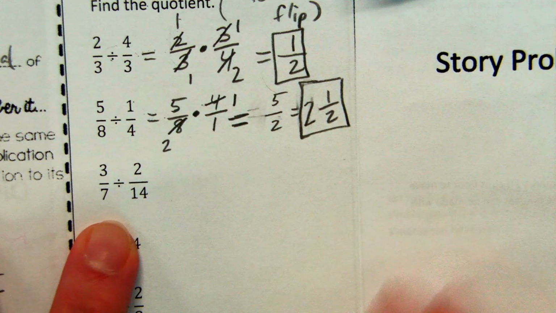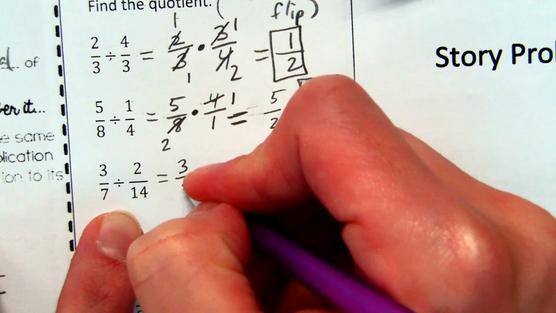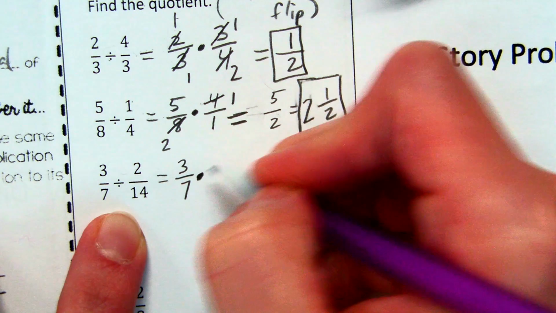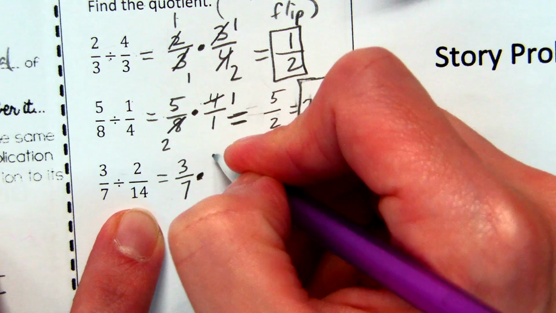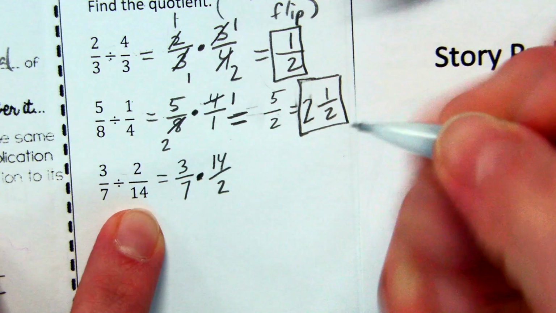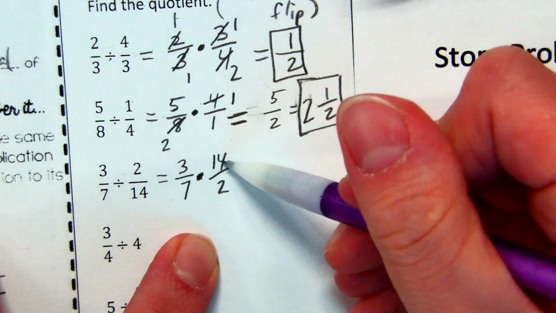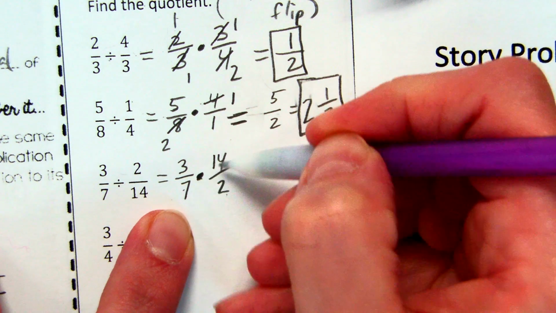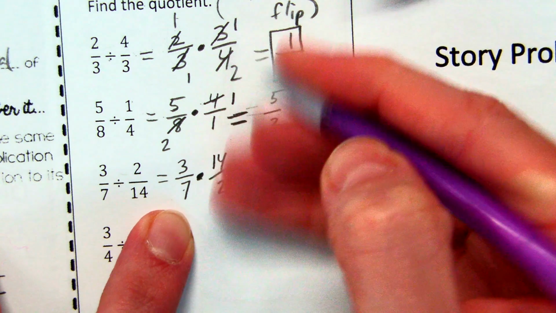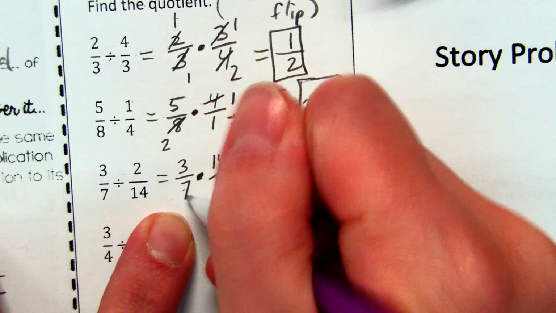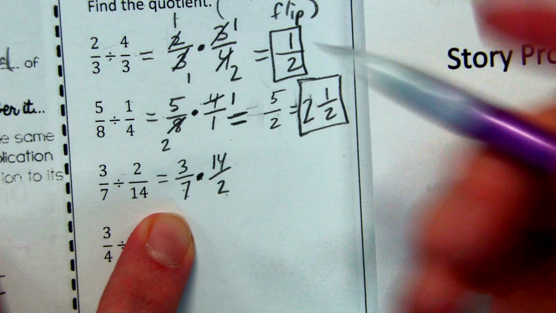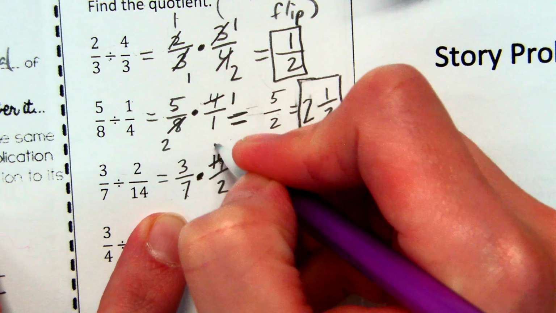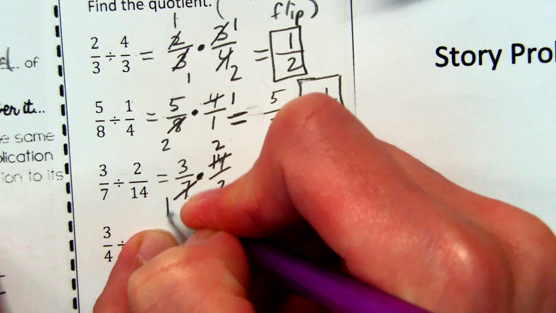Okay, let's do the next one. So 3/7 we just copy down. We're changing the division sign to a dot to multiply. So copy, dot, and then flip, we have 14/2. Now some people are going to look at this and go, oh, I could reduce the 14/2. You can if you want to. A lot of times it's more beneficial to go across and cross cancel this 14 with the 7. As long as you're reducing it somewhere, it'll be fine. So I'm going to do the 14 and the 7. So 14 divided by 7 is 2. 7 divided by 7 is 1.